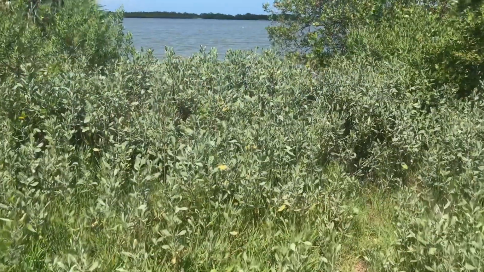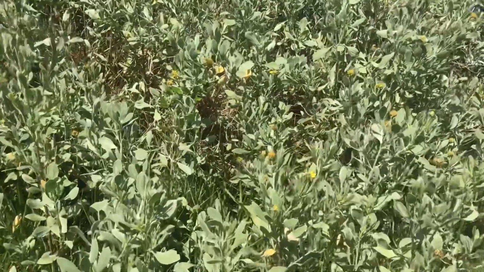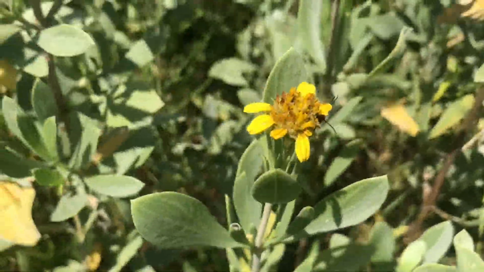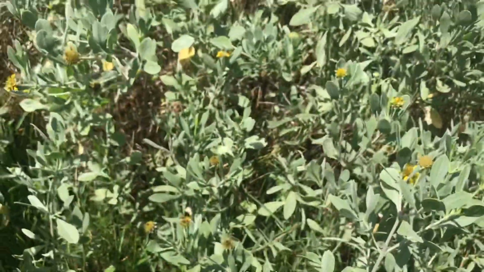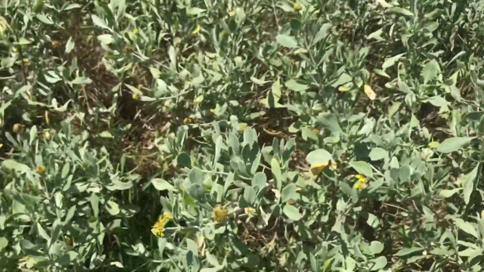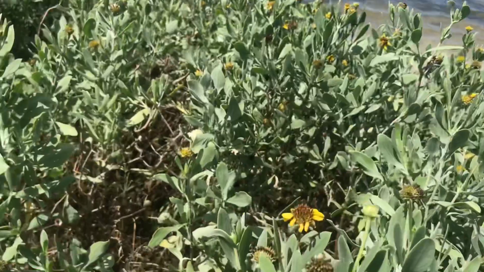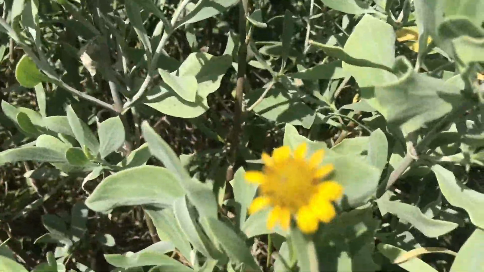Right in front of the river, we have some sea oxeye, and they give off a yellow flower. There's a good example right here.